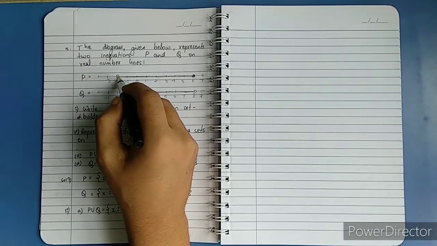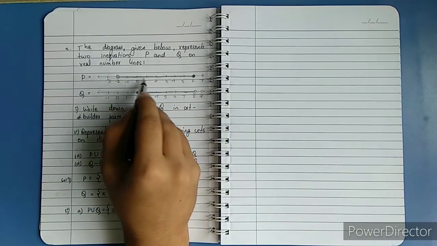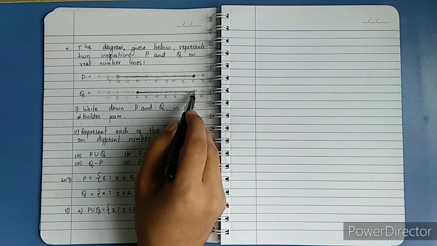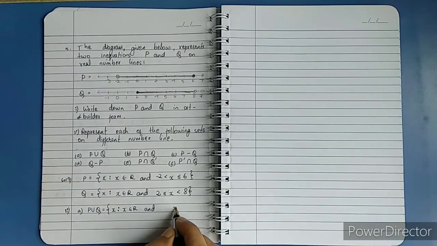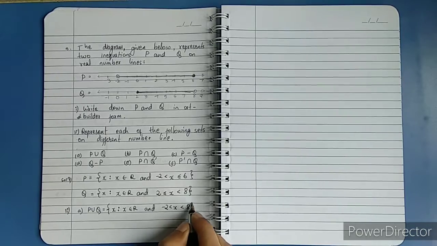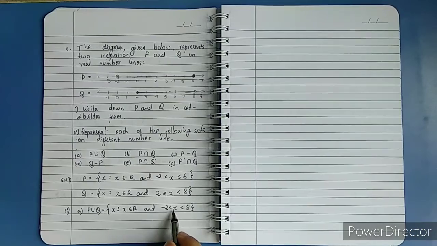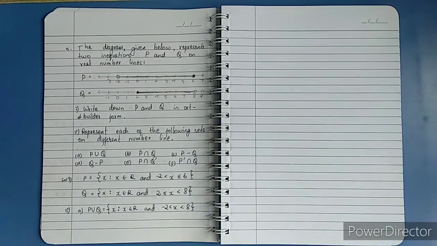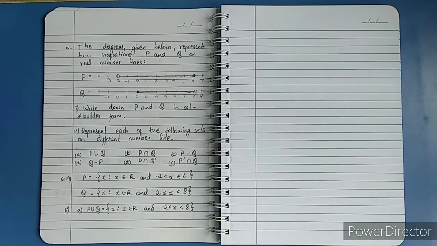This will start from minus 2, because the smallest of these two is minus 2, and go till 6, and from 6 it continues till 8. So X is greater than minus 2 and less than 8. Everything in between is covered over here.